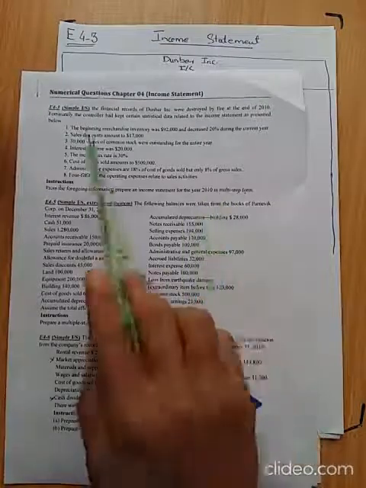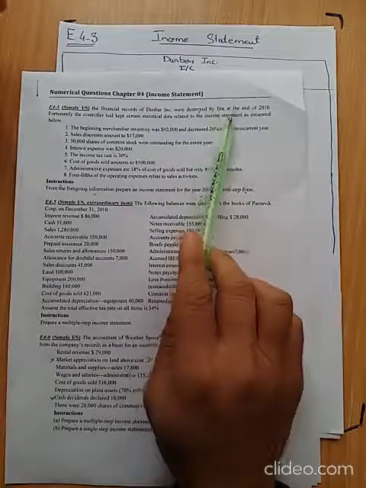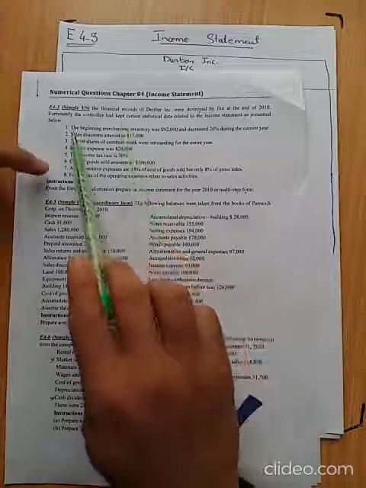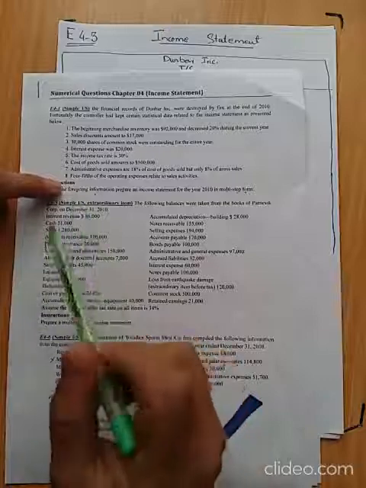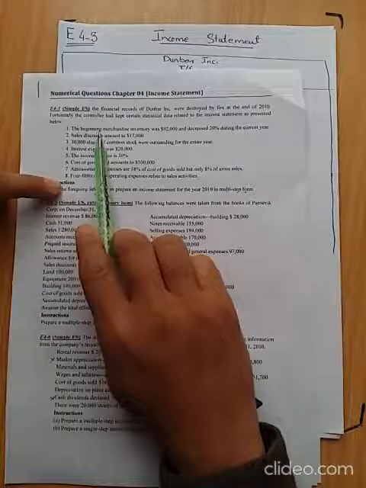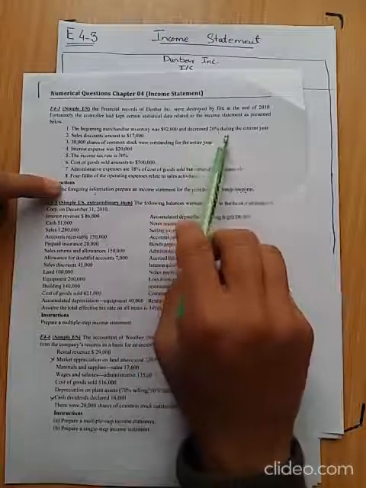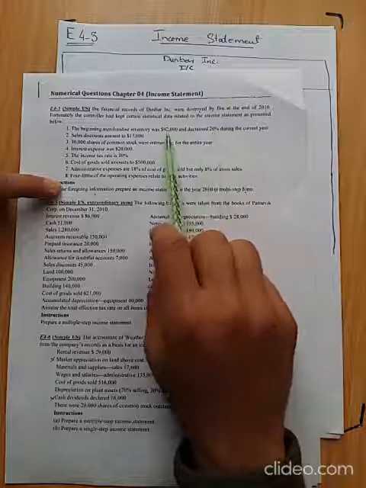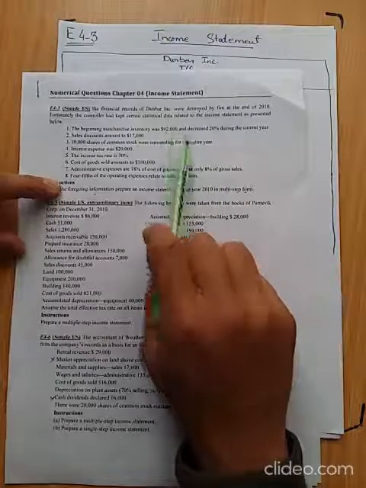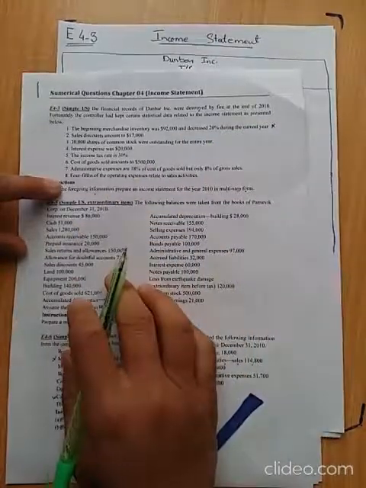Then the financial records of the Dunbar Corporation are given, which are destroyed. Some of the information is destroyed by the fire. So 8 pieces of information are given. Let's discuss each one of them one by one. The beginning merchandise inventory was $92,000 and decreased 20% during the year. This is something we don't need in an income statement, so this information is of no use for us.